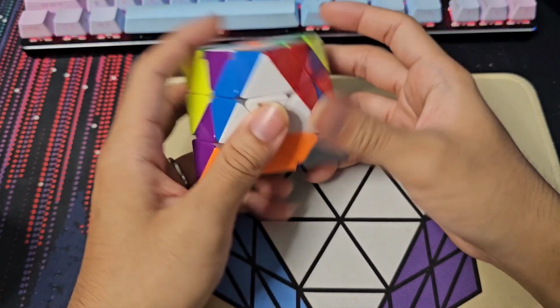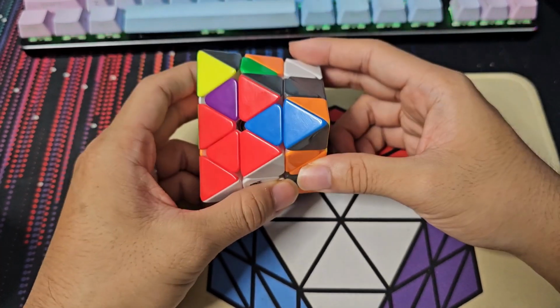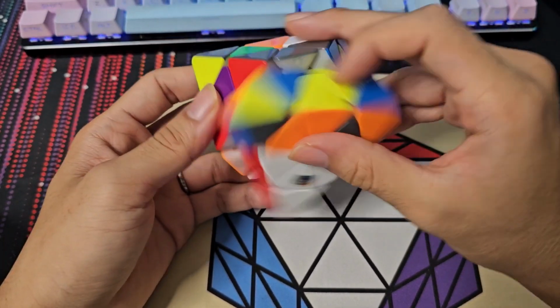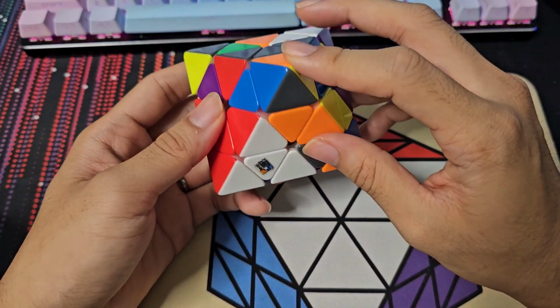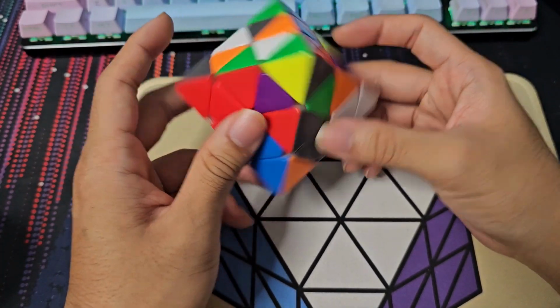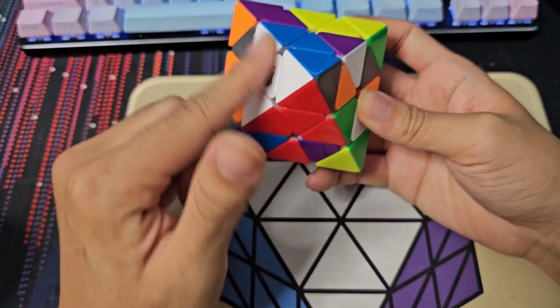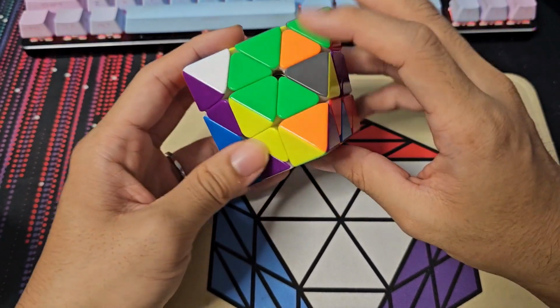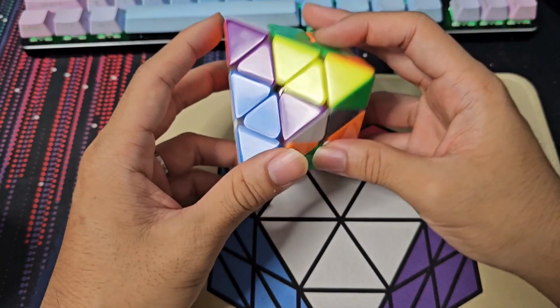But that would be a bit more awkward to do because it's not as ergonomic, right? You're doing a bit of AFFs on the different faces and then rotating in order to insert it. And we do want our first center solution to be pretty fluid and relatively smooth to do.